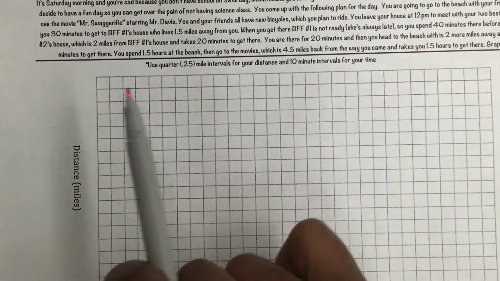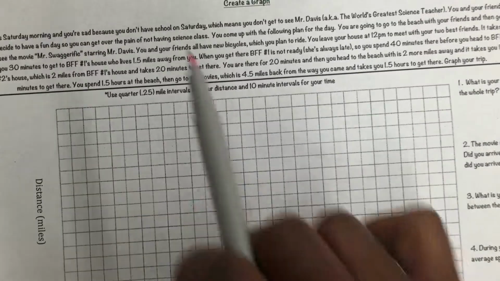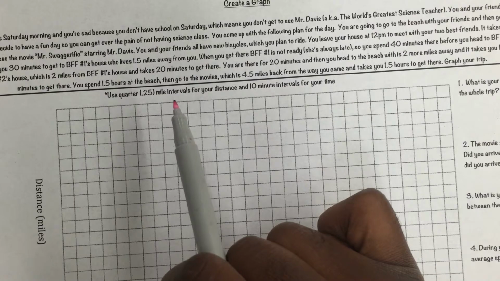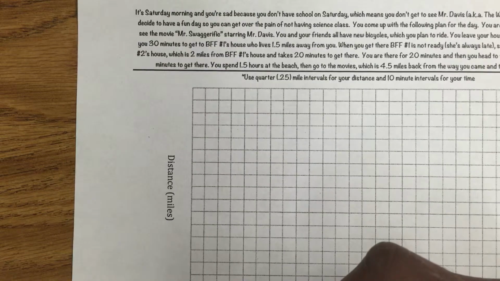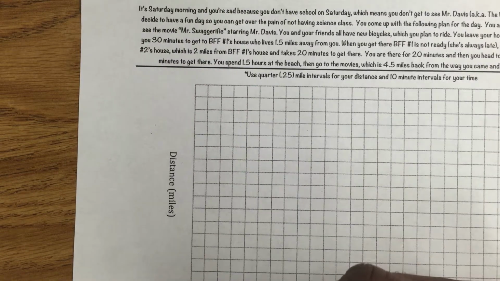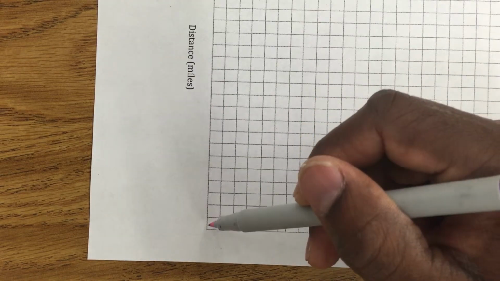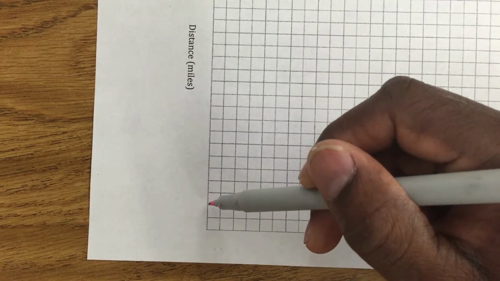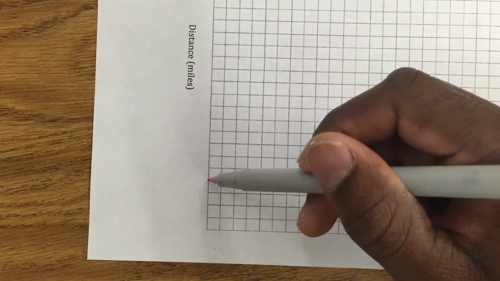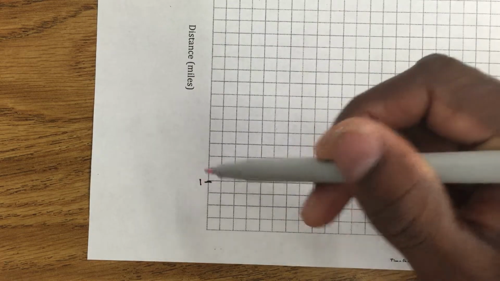You want to make sure here, I didn't put any numbers over here. You need to do that yourself. It says use quarter-mile intervals for your distance. Just so you're aware, a quarter is 1/4, so every fourth one is going to be a mile. So for example, this is your distance. This will be 0, then 1, 2, 3, 1. And these are quarter-mile intervals.